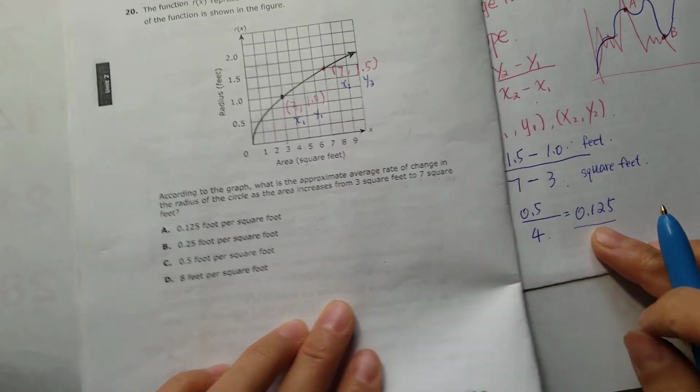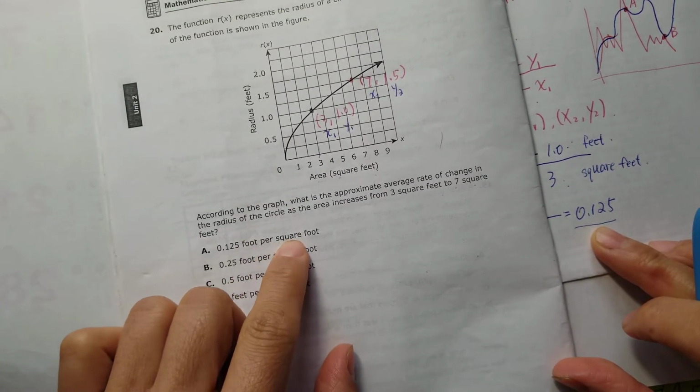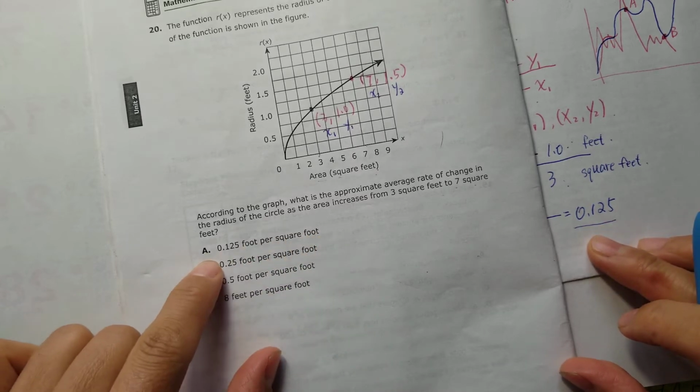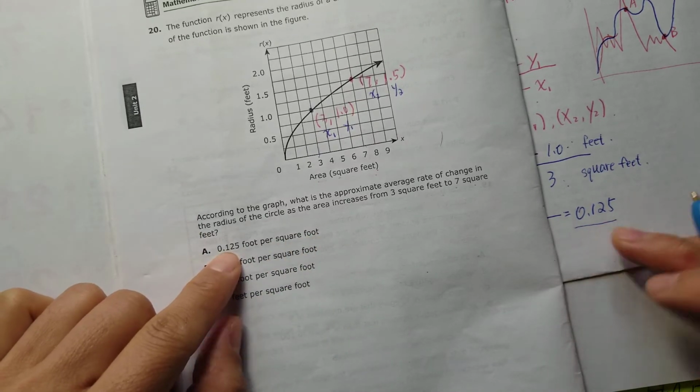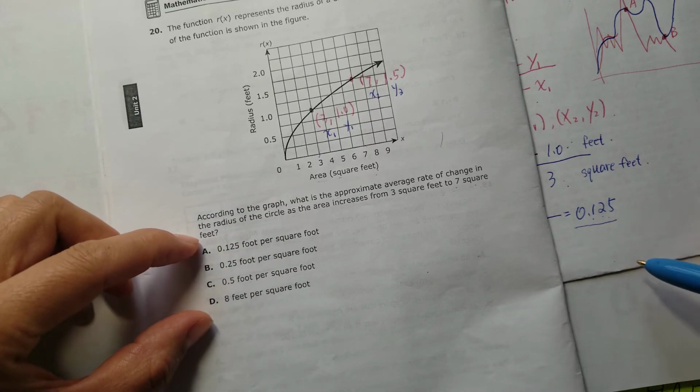So when you find the slope, the unit is feet per square foot. And you can see choice A, 0.125, is the correct solution.